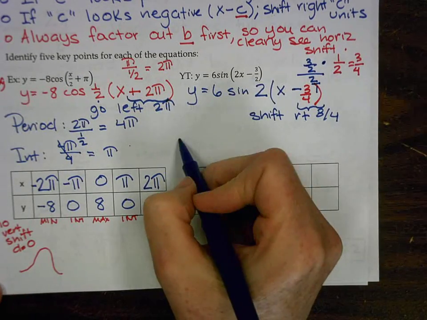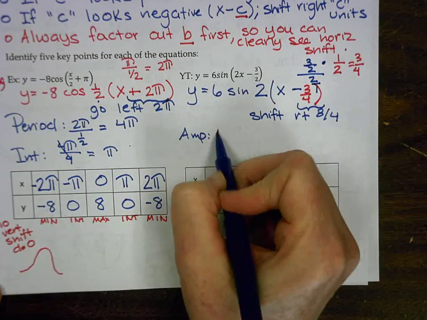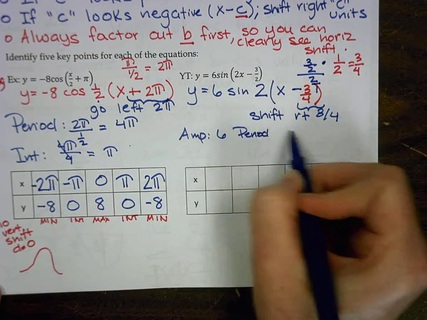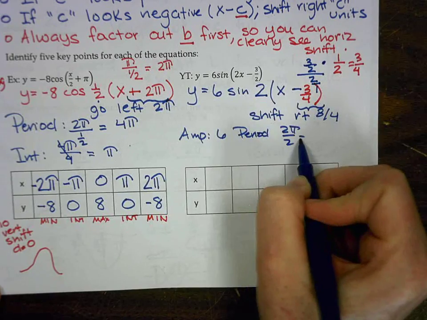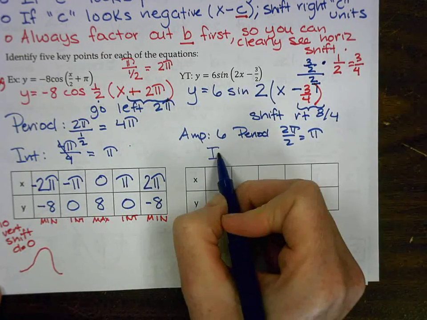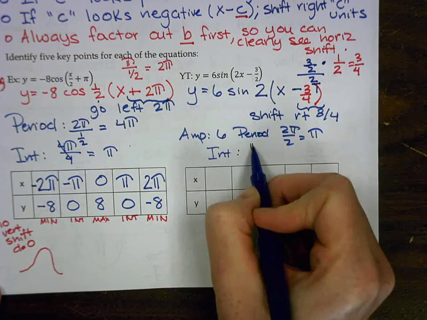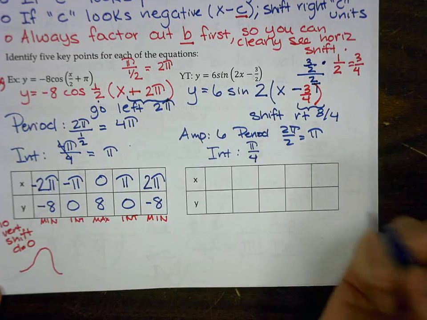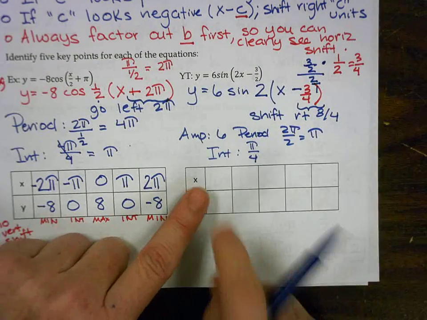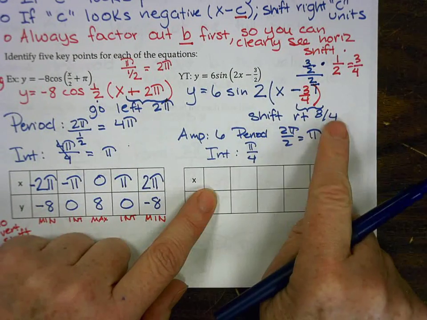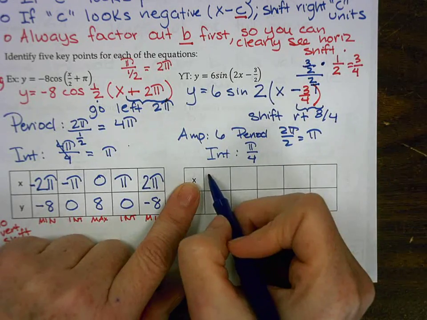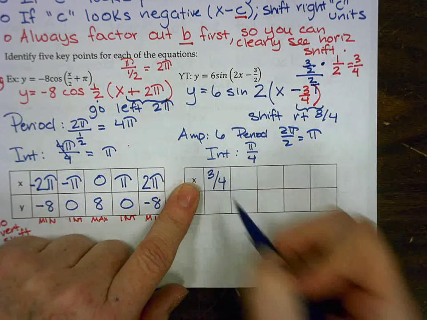Okay, so we know that our amplitude is 6. We know that our period is 2 pi over 2, which equals pi. And we have an interval then. If the period is pi, then our interval is pi over 4. So what I'm going to do is I'm going to say, okay, normally I start at 0, but I'm shifting right 3/4. So 0 plus 3/4 is 3/4.